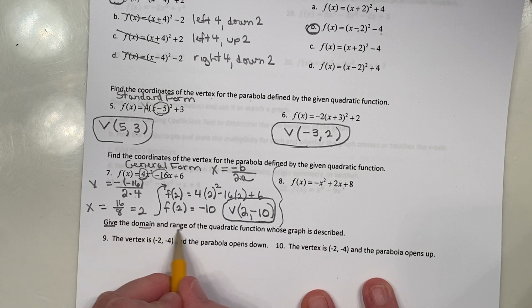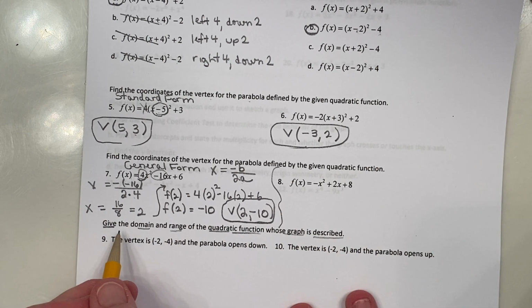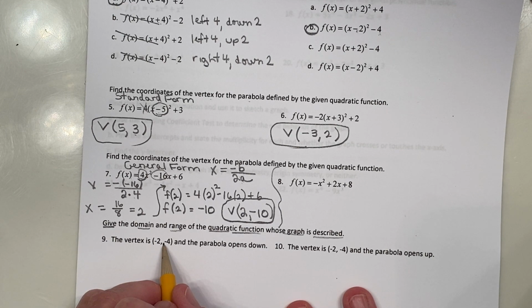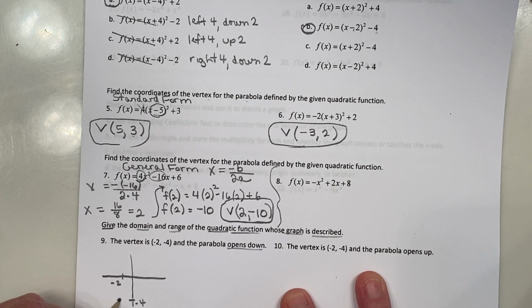We're asked to give the domain and range of the quadratic function whose graph is described. So we have a vertex located at this ordered pair and the parabola opens down. For me, I like a visual, so I'm going to draw a coordinate plane. Let's locate the ordered pair, negative 2, and I have to come down 4, so just estimating about right here. I'm going to put the ordered pair here, and the parabola opens down. So off that vertex, I'm going to open down.